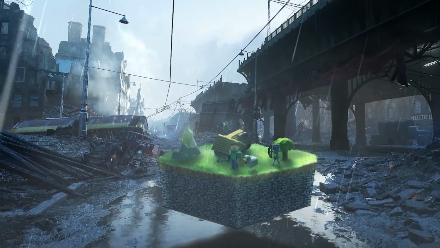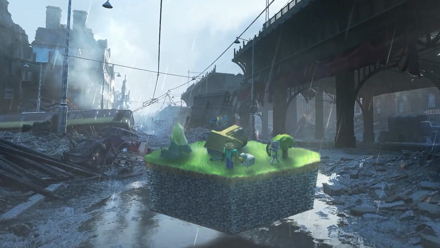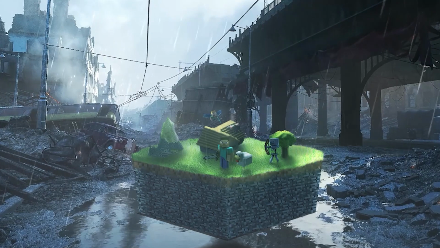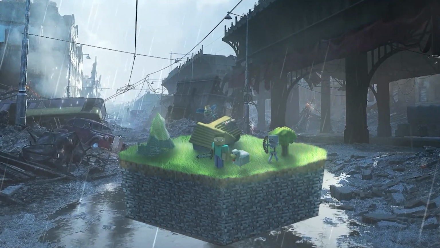And there you have it, a Minecraft microworld design made entirely in Adobe Photoshop. I hope you enjoyed this tutorial and learned something new.